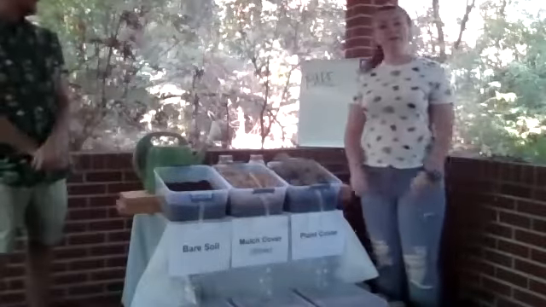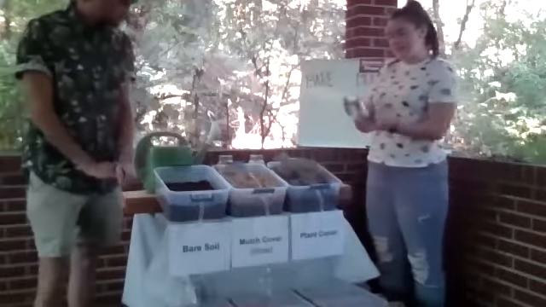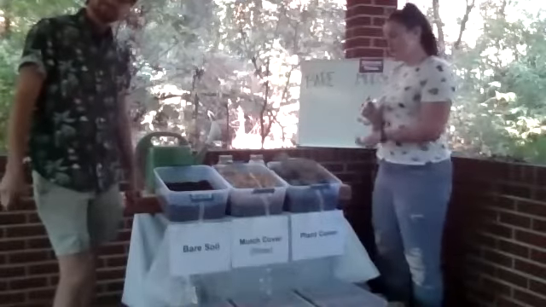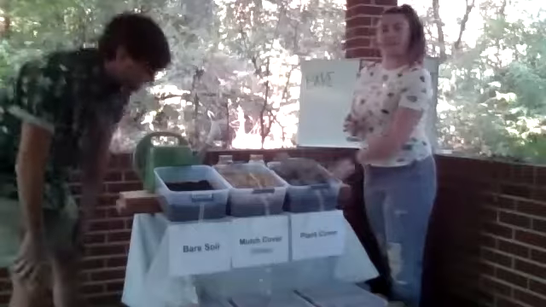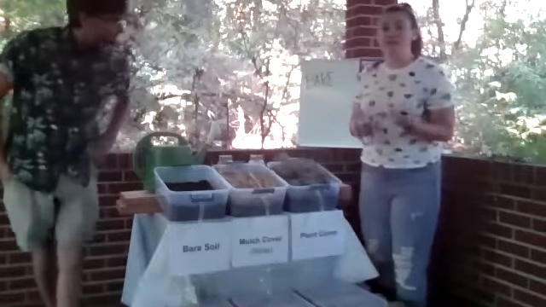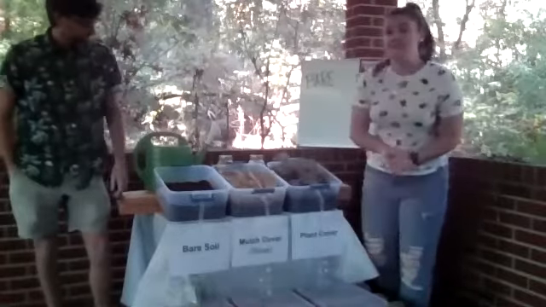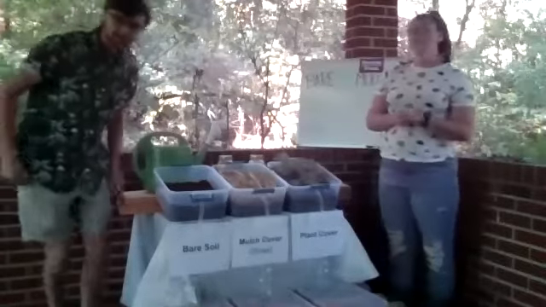The way we're going to measure the best type of soil cover is we have these jars here. We're going to look at the color of the water that comes out of each of these boxes, okay? So remember, if the water comes out clear, that's good, that's healthy, we want that. But if it comes out dirty, that's bad, we don't want that. We do not want dirty water going into our stream.